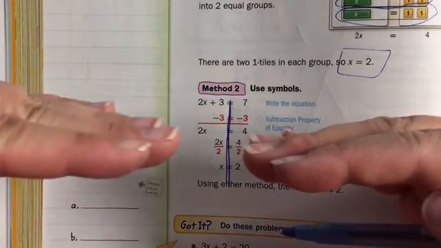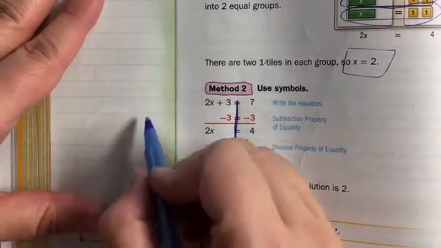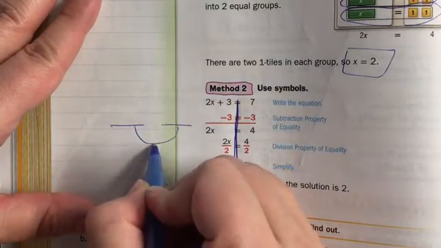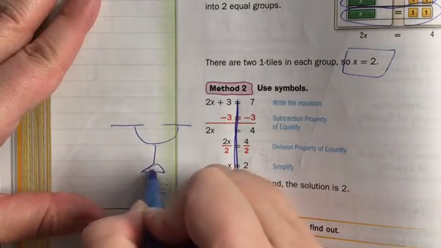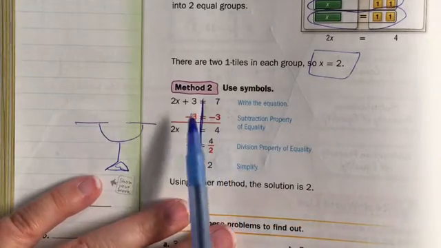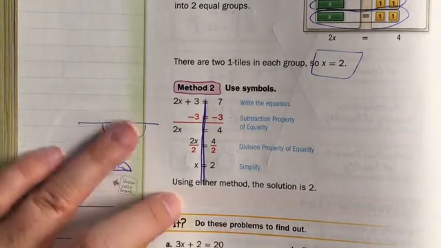Whatever you do to this side of the scale... you guys know what a scale is? It's like those things that look like this, and then goes like that. It's a really bad picture, but work with me. Okay, it looks like a Y. So this is another way of thinking of it.